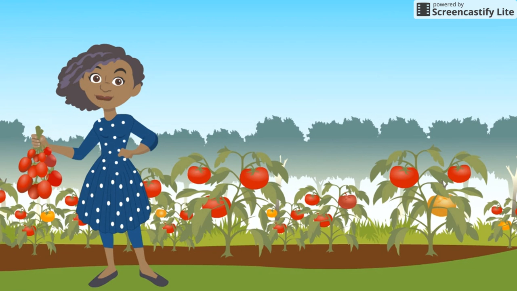Keisha. I keep a journal filled with the data I'm collecting about the plants in my garden. I want to organize it all. How can I organize the data? I know. I will make a line plot.